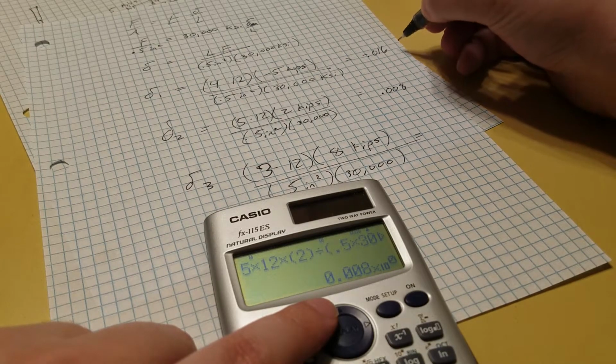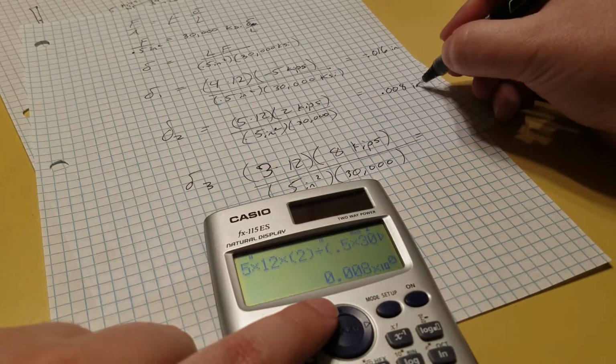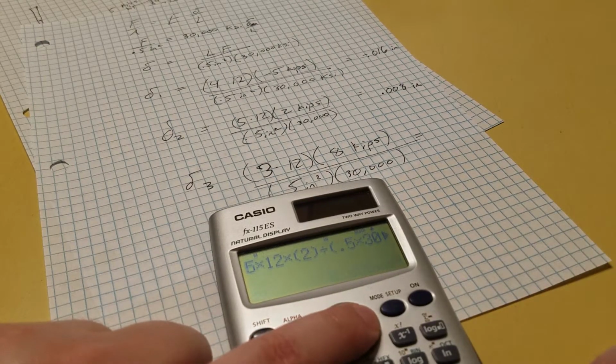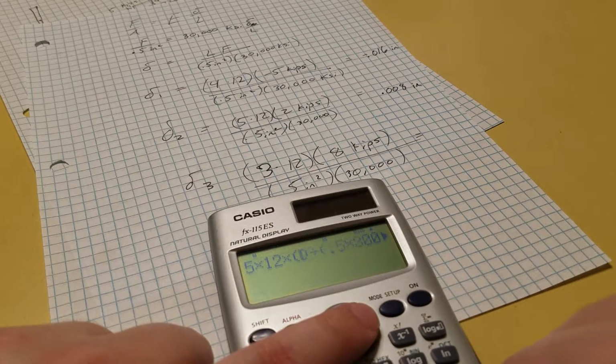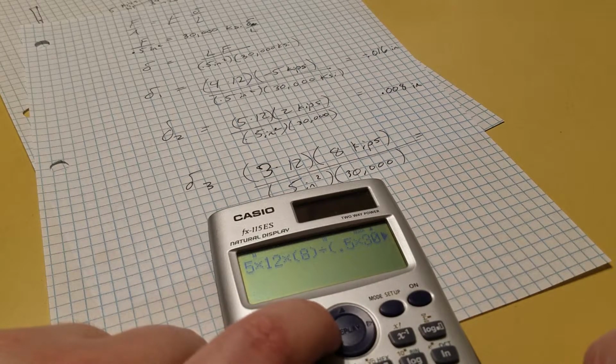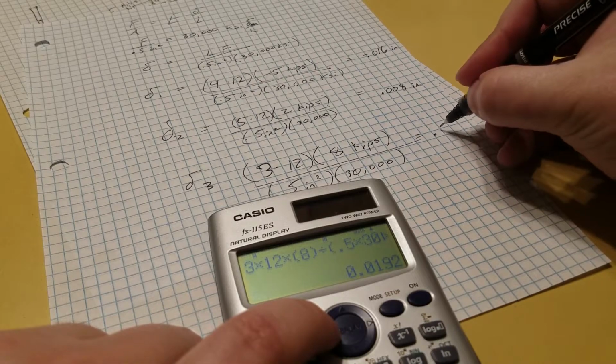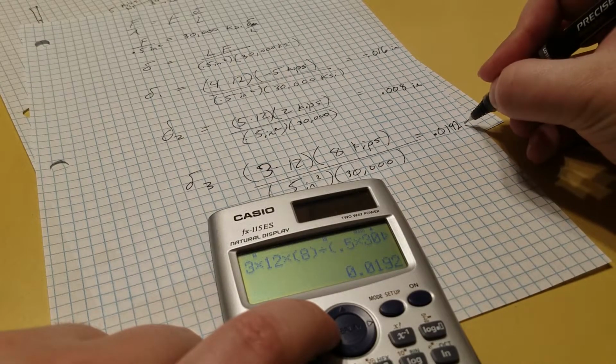And this is in inches. 8,000. Length 3. Inches.